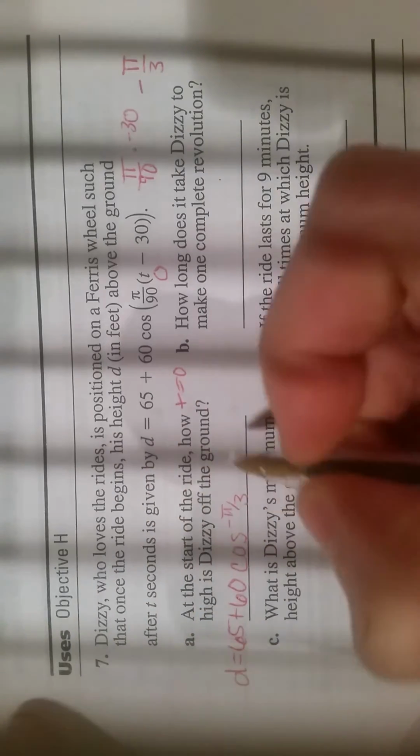When I multiply this and reduce, 30 goes into itself once, and it goes into 90 3 times, so I get negative pi over 3. So really what I have here is d equals 65 plus 60 times the cosine of negative pi over 3.